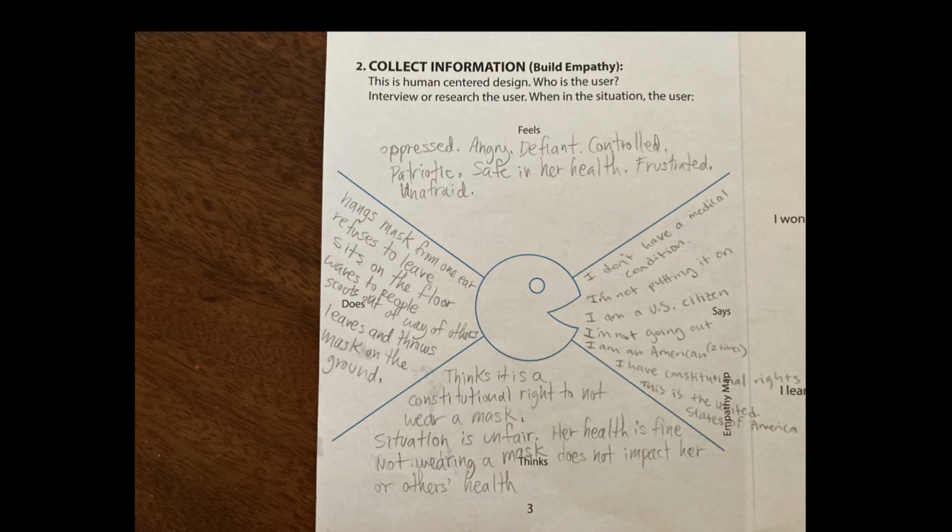So again, we can't get into someone's head, but we can infer from what someone says and does, and hopefully you will be able to even ask someone when you interview them and talk to them what they feel and think. But let's do this exercise with this video. So she thinks it is a constitutional right to not wear a mask. She says that several times.